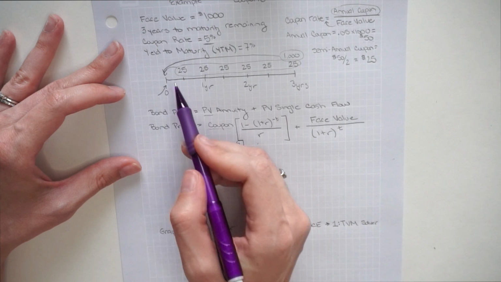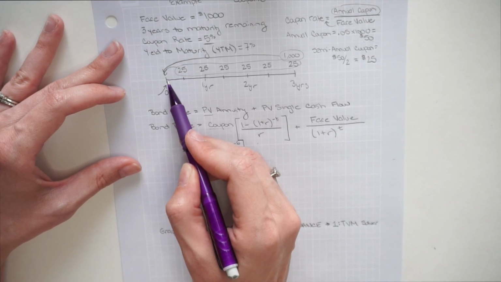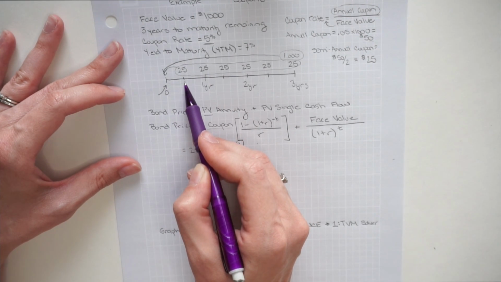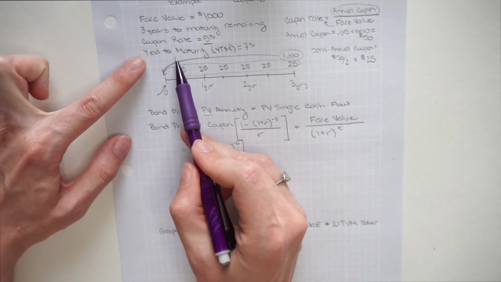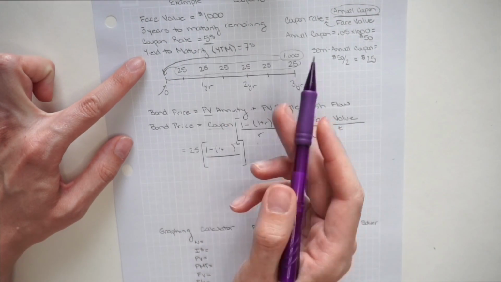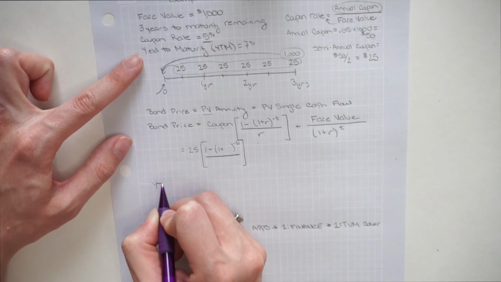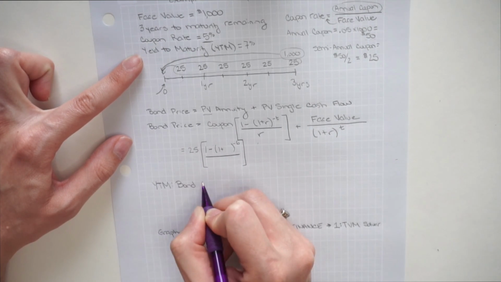Then lastly, let's look at this R. So the R needs to be the rate in between coupons. So what that means is I don't want a 1-year rate, I want a 6-month rate. What's nice about the bond market is that when they give us this yield to maturity, this yield to maturity is what's called a bond equivalent yield. So I'll write that down here. The yield to maturity is a bond equivalent yield.